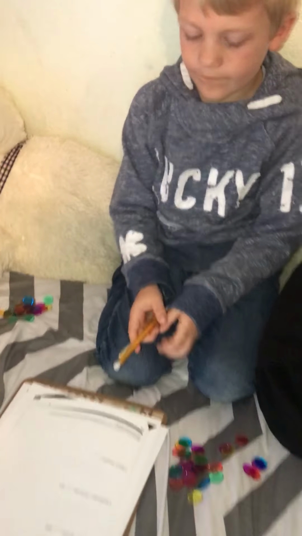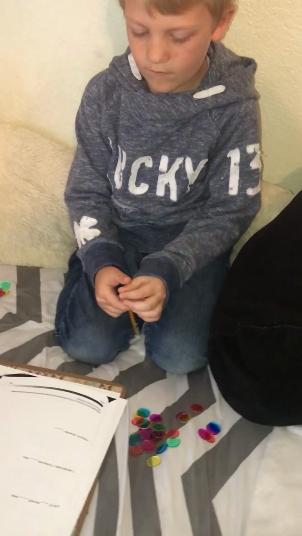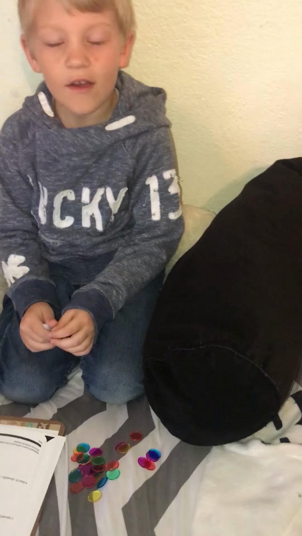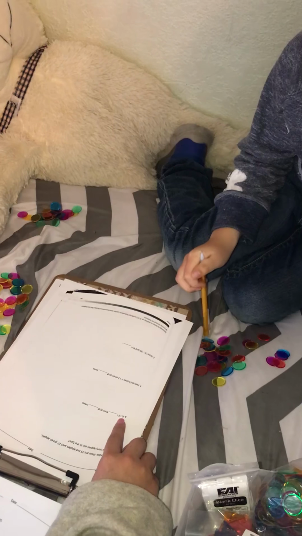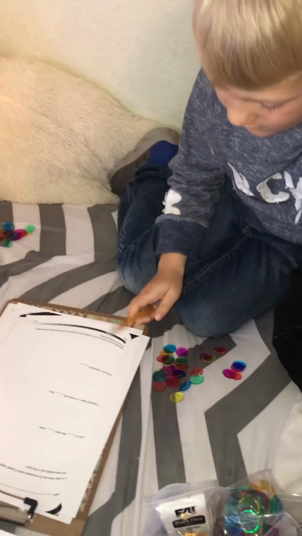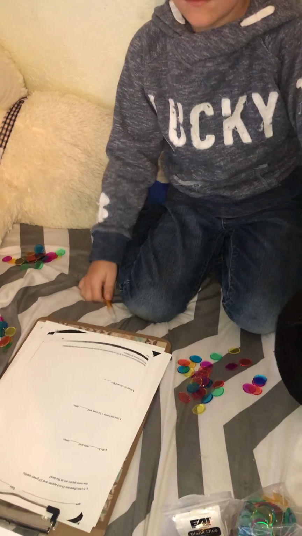Okay, so now we're on this one. So 60 plus 8 equals how many tens and how many ones? 60 plus 8. This one equals how many tens and how many ones? How many groups of 10s are in 60 plus 8?